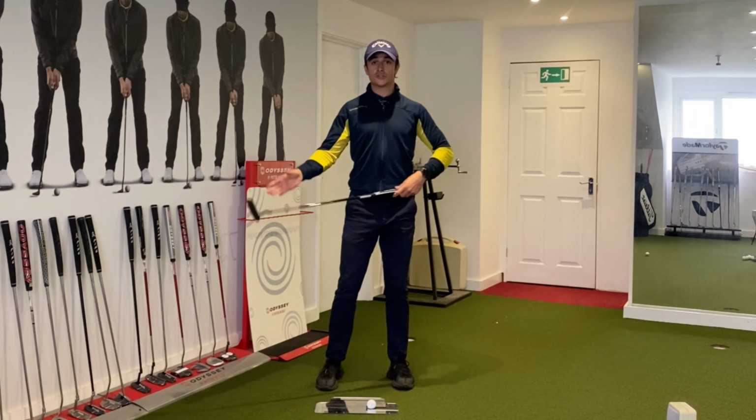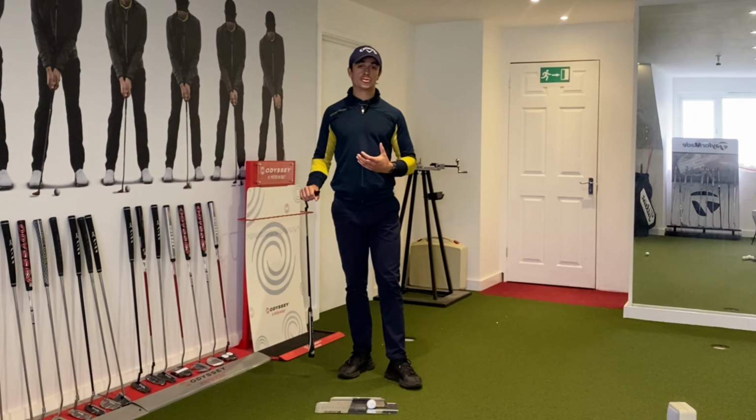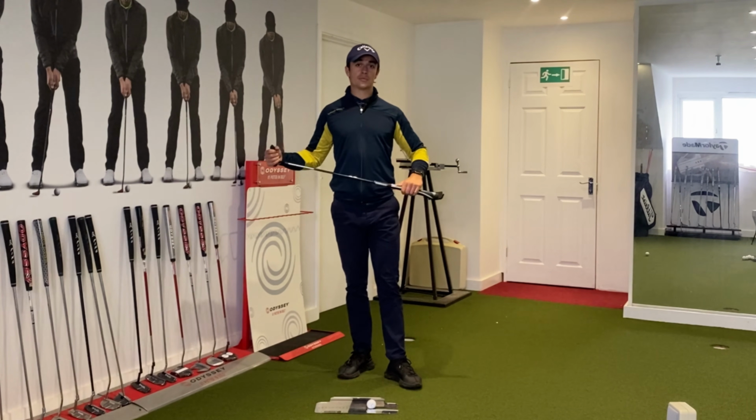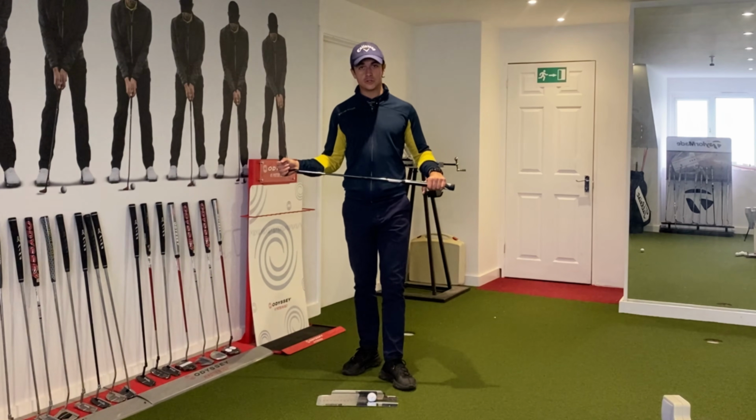If it looks like it's going straight at your target line, then you should assume that your eyes are more over the ball and your head is going to be pretty central. Give these two drills a go.